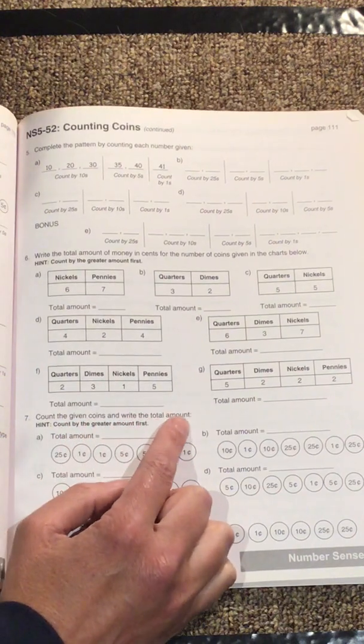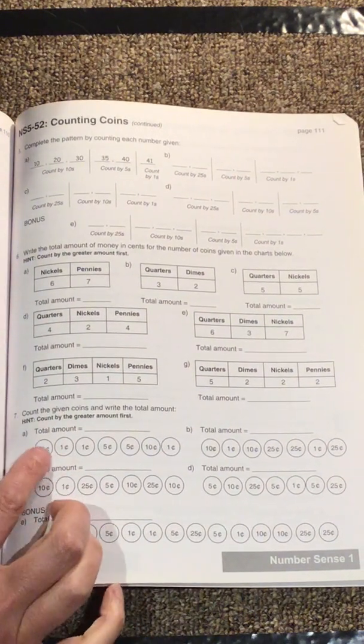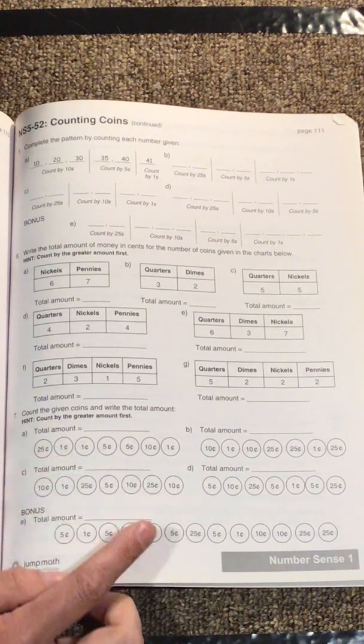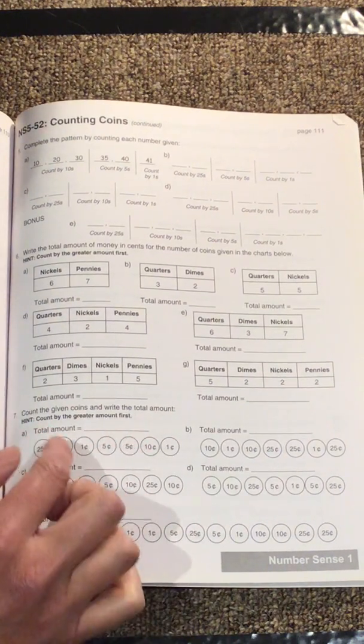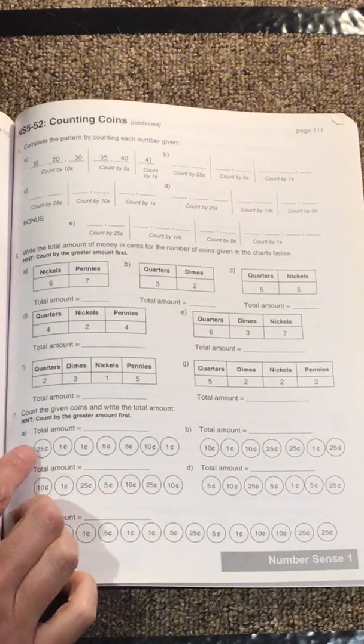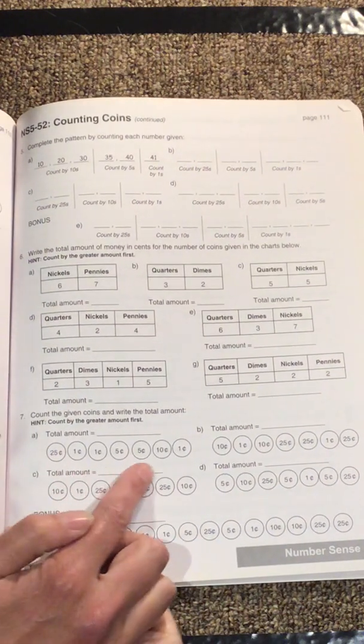Number 7, count by the given coins and write the total amount. Hint, count by the greater amount first. So this is the same idea, except it's a random pile of coins. So you're going to need to organize this first before you figure out how much it is, right? So you'd count by the 25s first, then the 10s, then the 5s, and then the 1s.